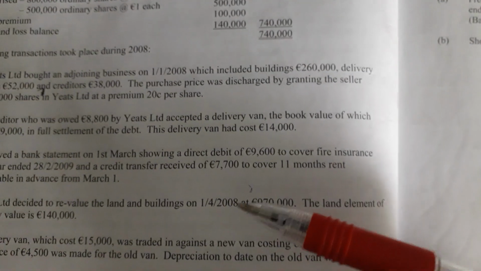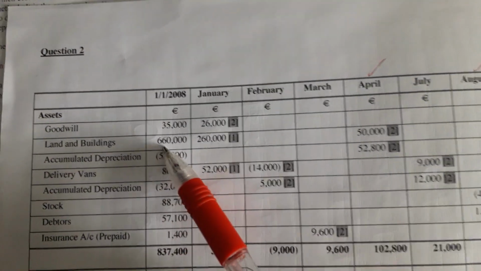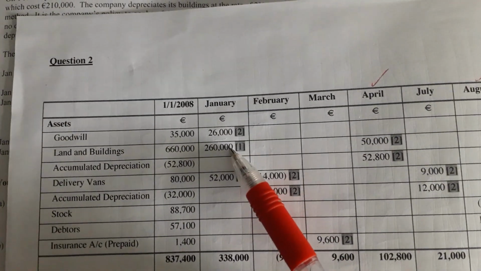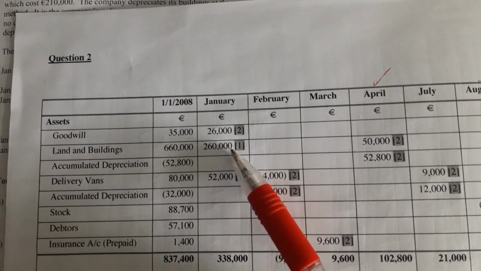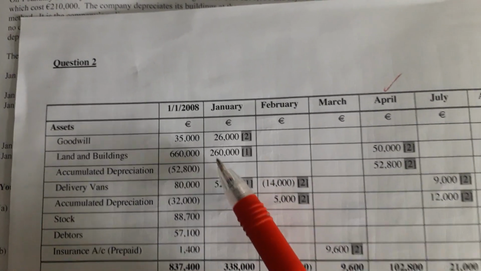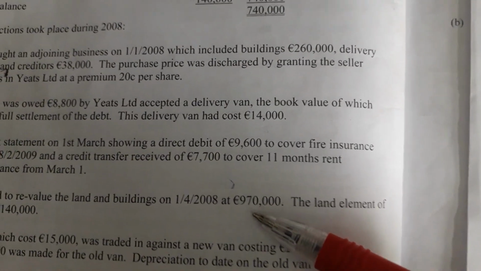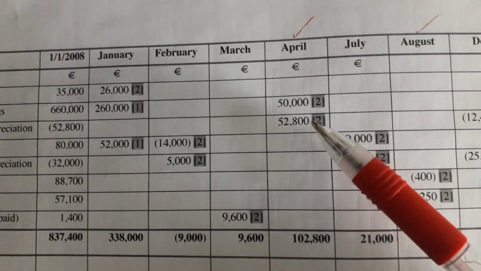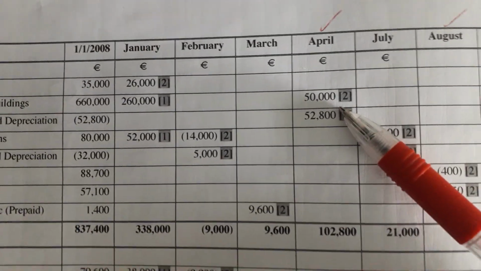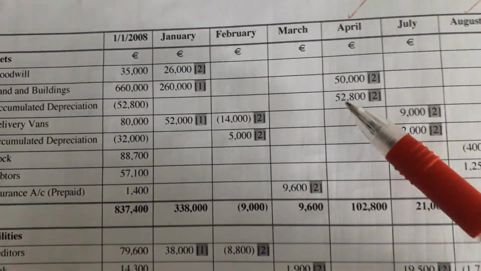So before we can decide what to put in, we have to see where the land and buildings stand before April. And we can see land and buildings here is 660 plus another 260 in January for a new business that was bought. So altogether, the land and buildings are 660 plus 260, which is 920,000. So if we want to bring it up to 970 from 920, we have to increase it by 50,000. So that's why there's a plus 50,000 here in the land and building section.